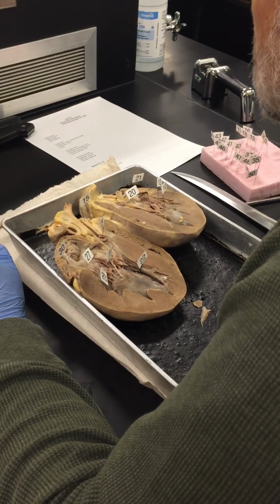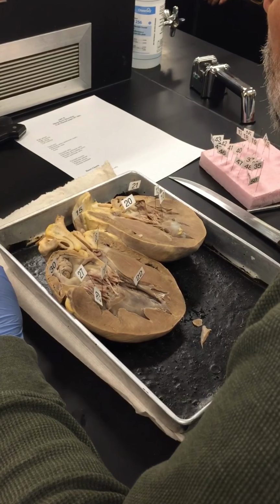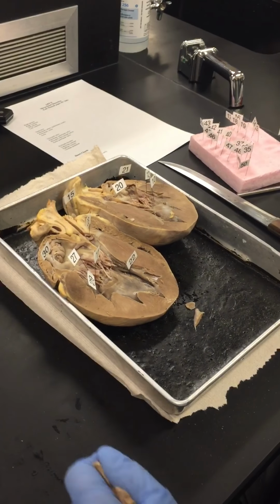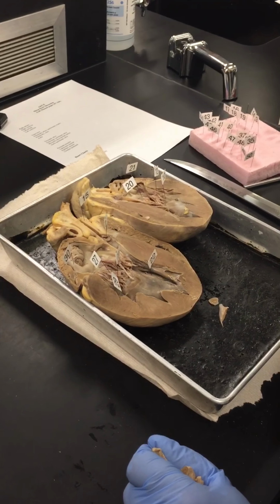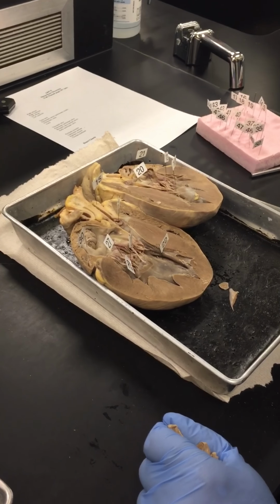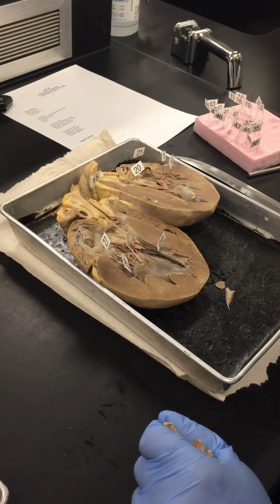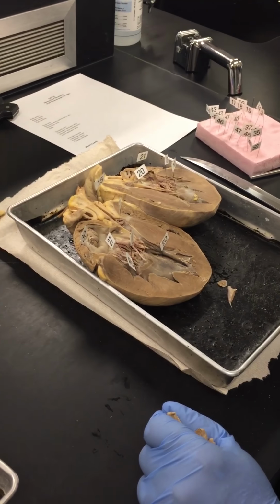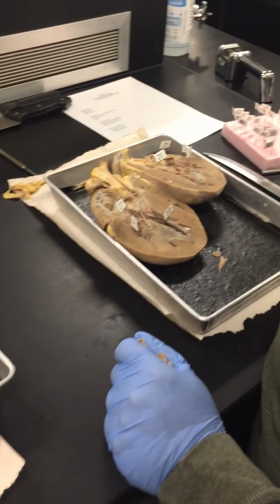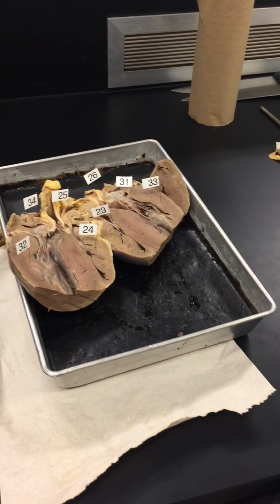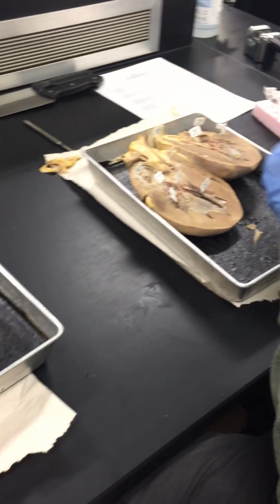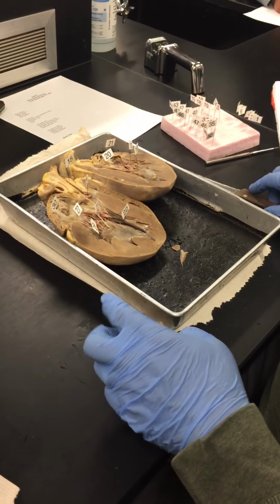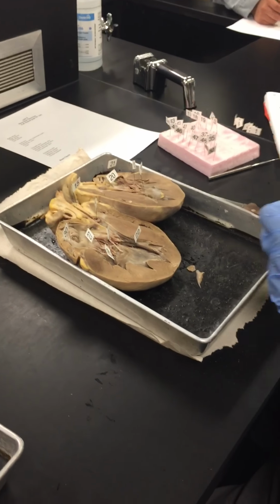Did we get everything, or are we still missing a couple things? We're going to make one more slice to get the pulmonary side, because we're missing pulmonary semilunar valve, pulmonary trunk, pulmonary veins, and vena cava. To do that, next time I cut, I'm going to try to cut right through the middle of the right heart.